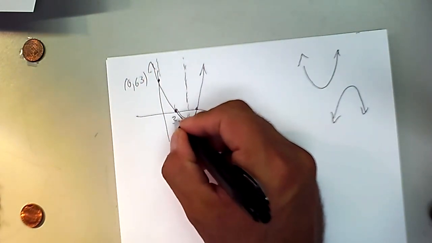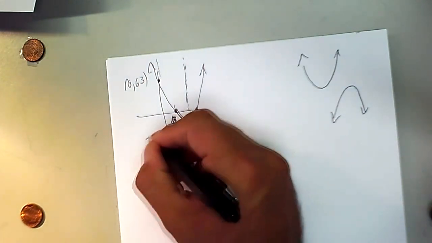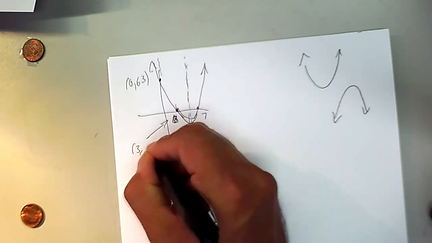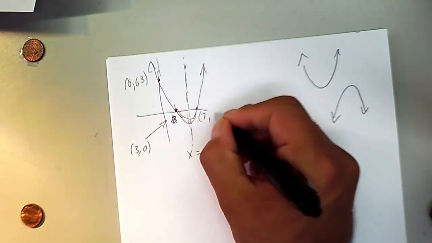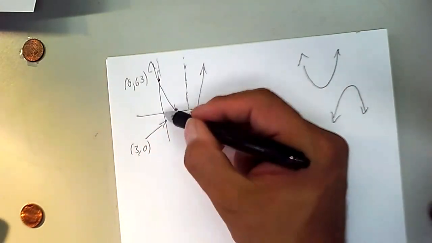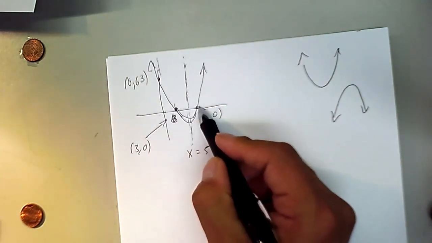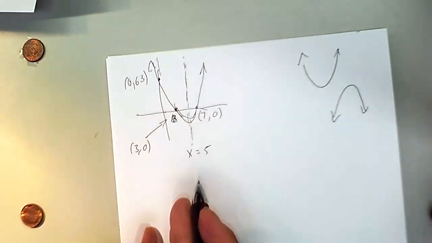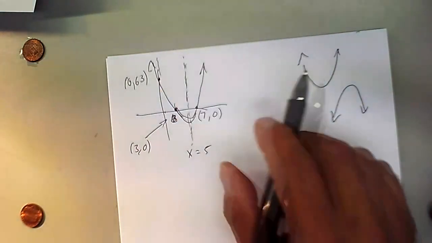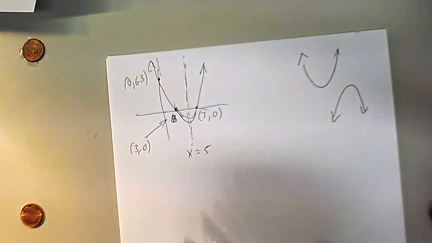This is a little misleading. Let me redraw that as (3, 0) and (7, 0). That's better. And this is the origin back here. So we go 3 units there, 4 more units to get to 7. The middle is 5. That is an axis of symmetry. Not all graphs are symmetric. This one is.